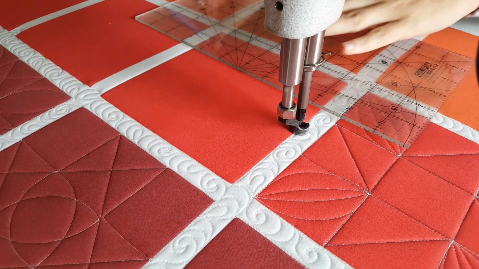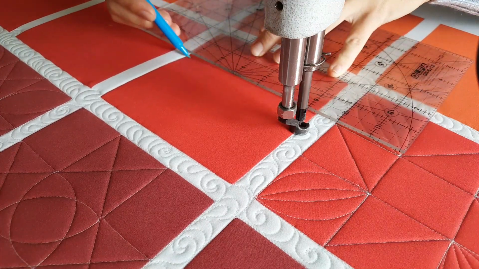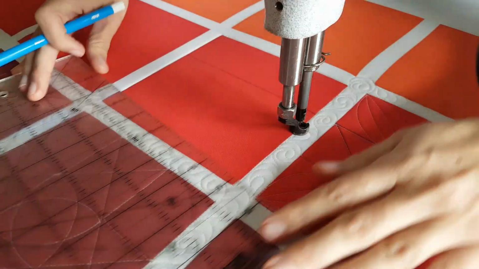I'll start out by using my blue Mark Be Gone marker and a rotary type ruler and marking a 9 patch through the center of my quilt block.